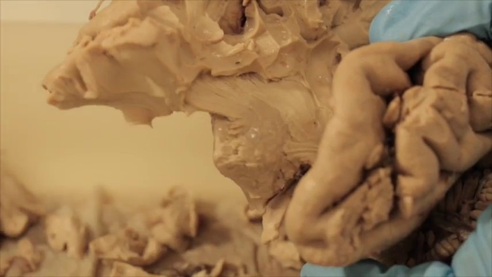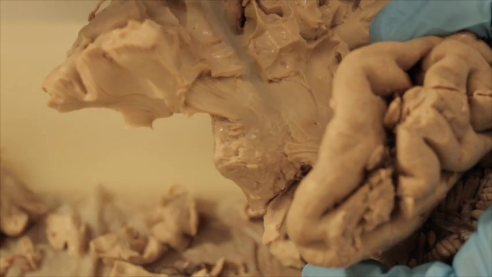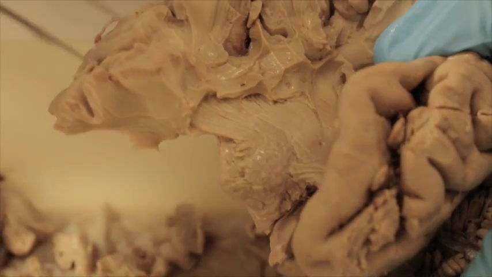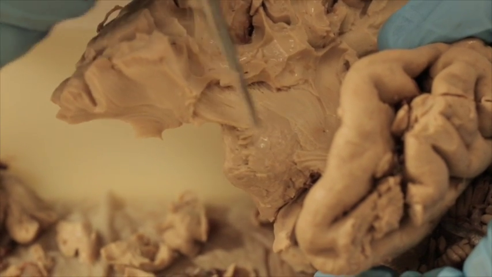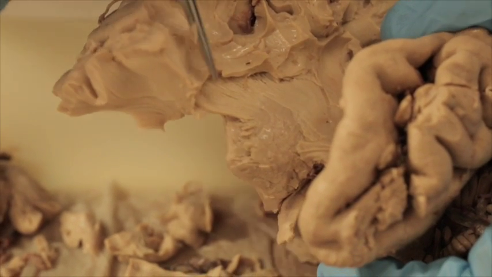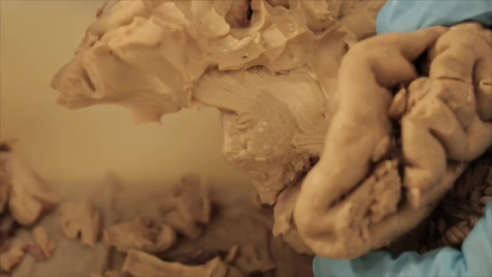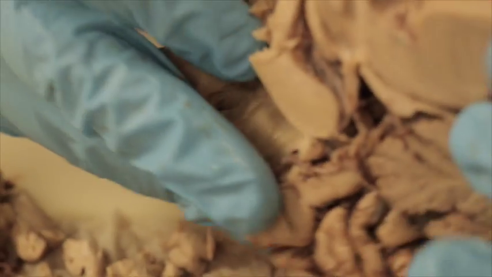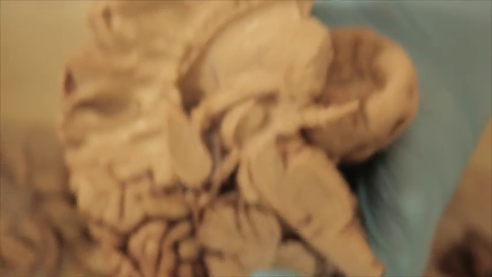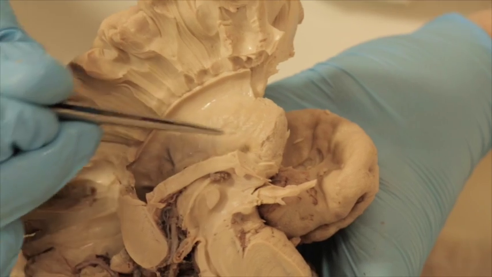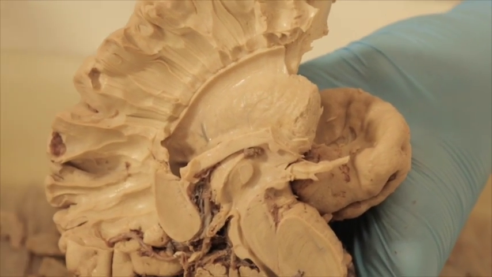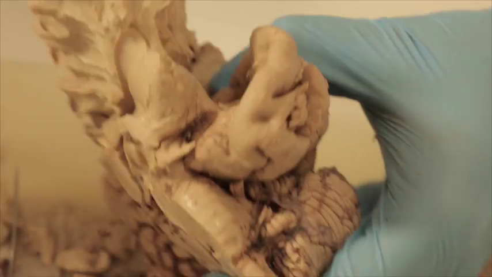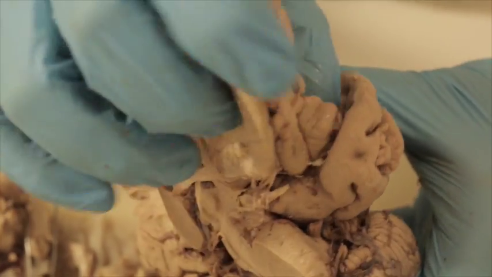So we're going to remove the insula, once again, lentiform nucleus, and we can see this white matter bundle projecting out of the lentiform nucleus, which is the corona radiata. So if we look at it anteriorly, we can see the head of the caudate nucleus over here with the tail projecting posteriorly. And if we put the insula back, we can see what that looks like in situ.